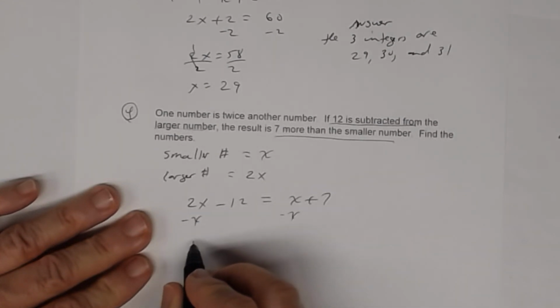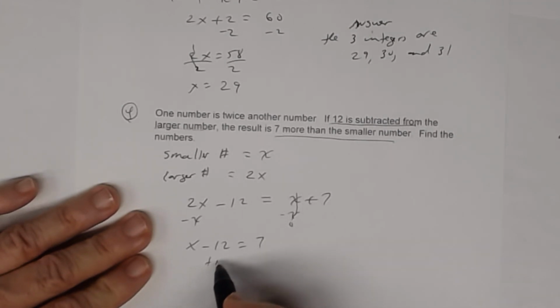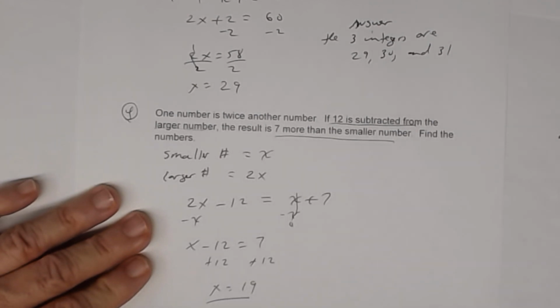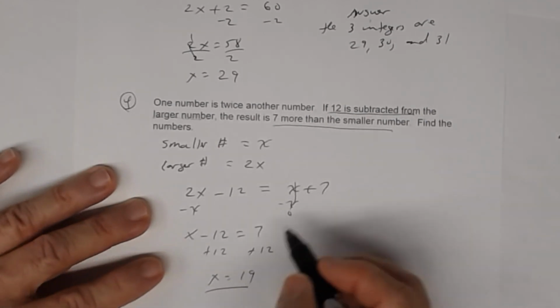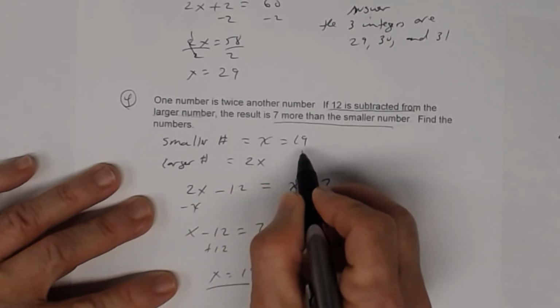So you solve this equation. You're going to subtract x from both sides. So I get 2x minus x is x, minus 12 equals 7. Then add 12 to both sides, you get x to be 19. And you want to find the numbers. Remember, x here represents the smaller. So the smaller is 19.